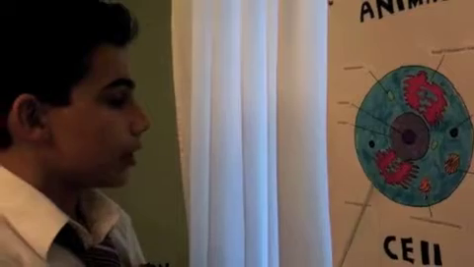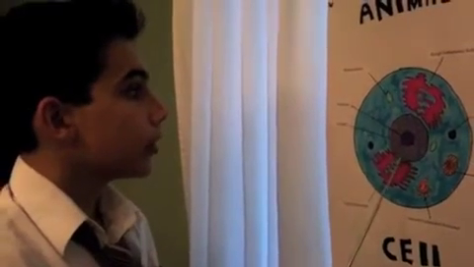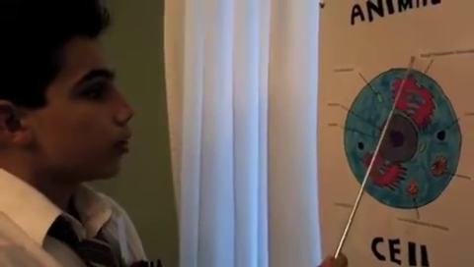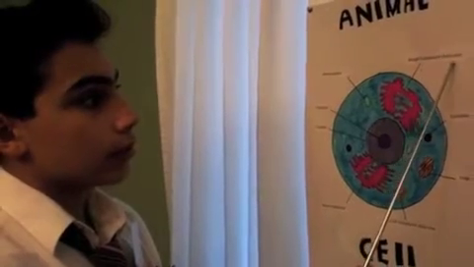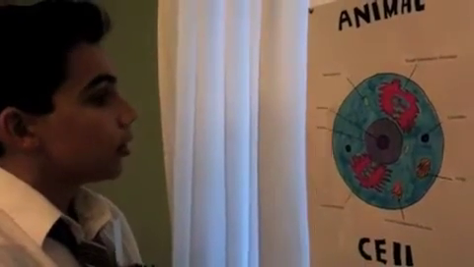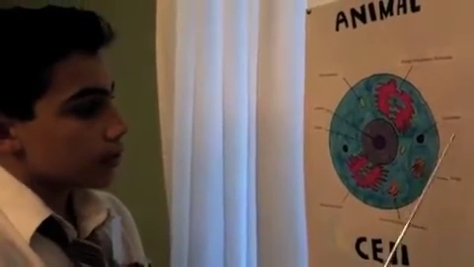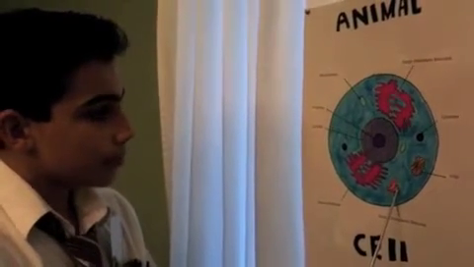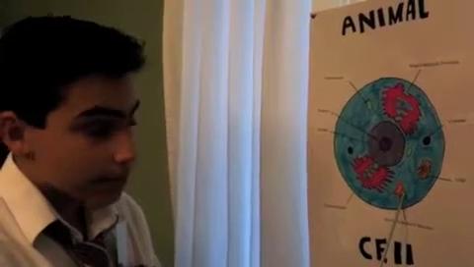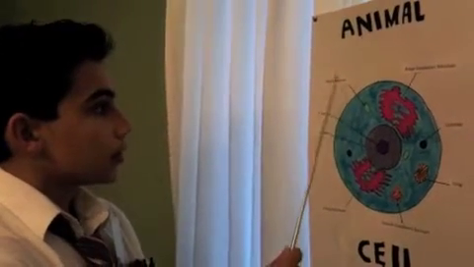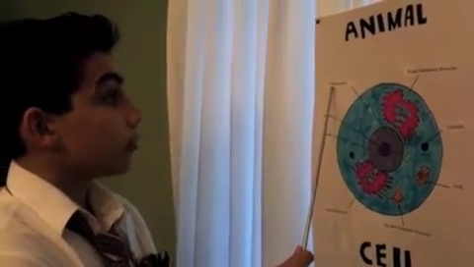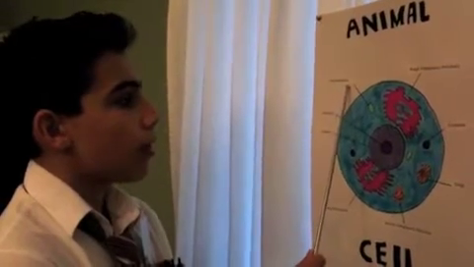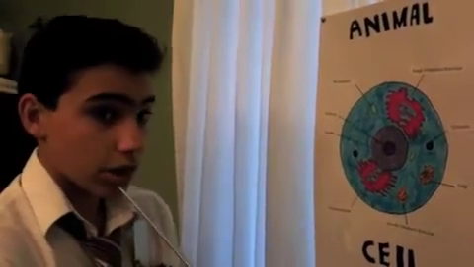And then we get to this area right here, which holds the rough endoplasmic reticulum along with the lysosomes, the Golgi, the smooth endoplasmic reticulum, and the mitochondrion. I think that's how you say it.